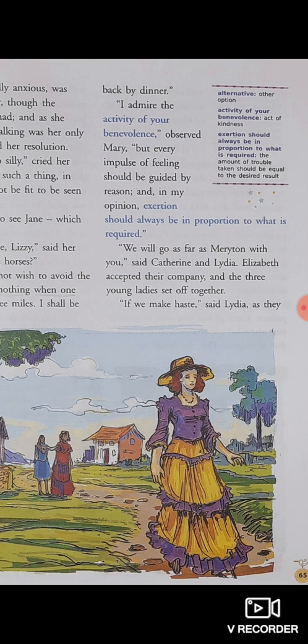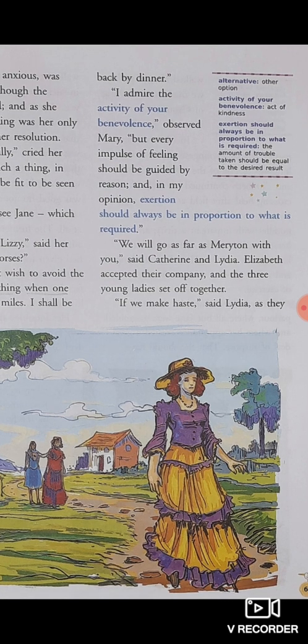We will go as far as Meryton with you, said Catherine and Lydia. So these are her sisters. What opinion they have got, they are just telling. So one sister is telling, Mary is telling, you are very kind enough. And what she is telling, the amount of trouble taken should be equal to the desired result. So Mary is another, Elizabeth, Mary, Catherine and Lydia. So Catherine and Lydia are telling, we will go with you halfway. So Elizabeth accepted their company, and the three young ladies set off together.